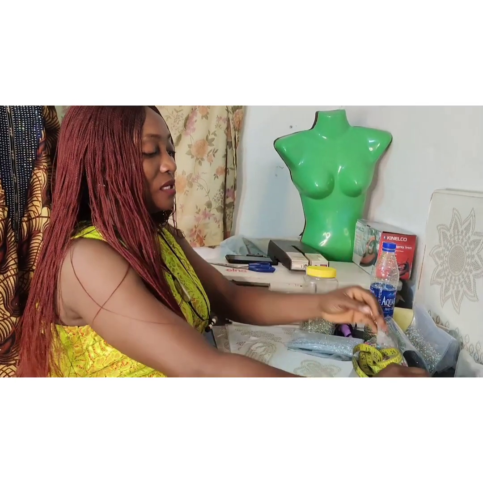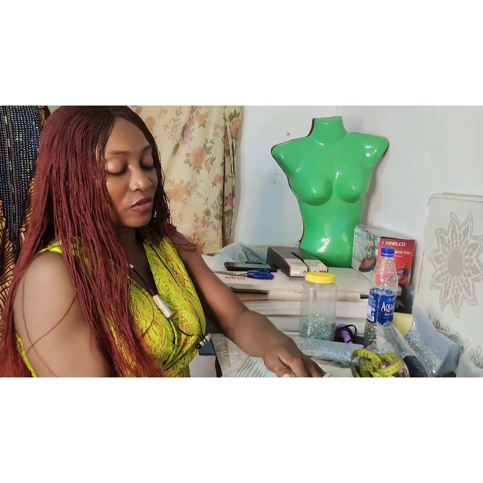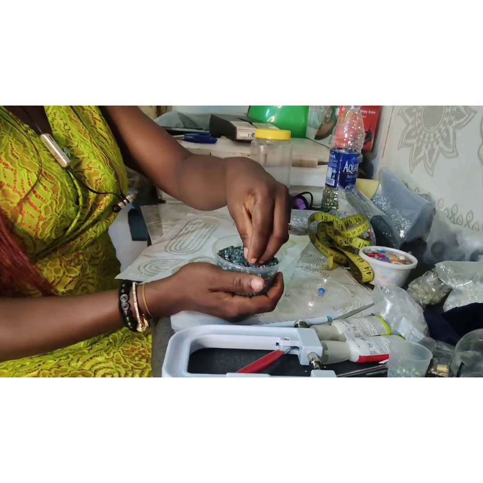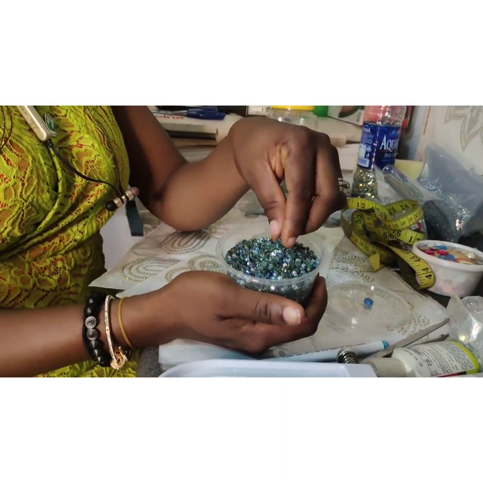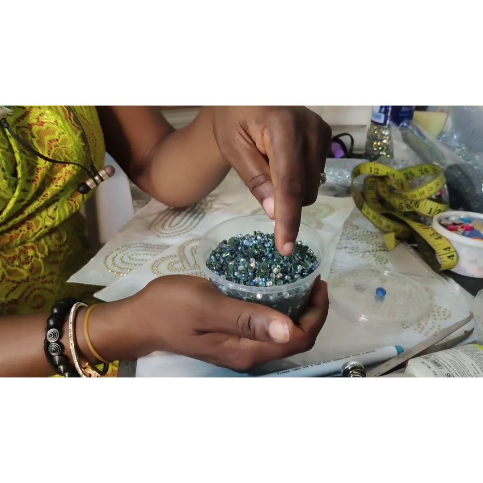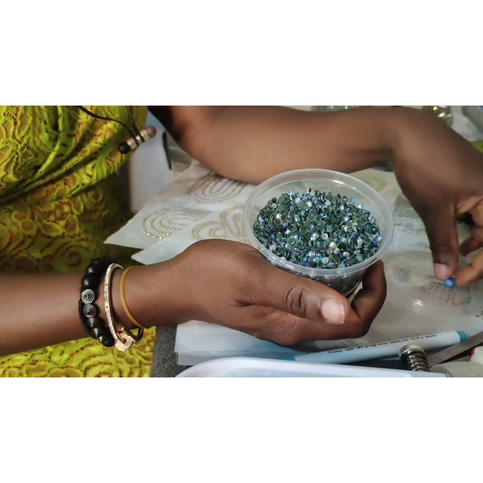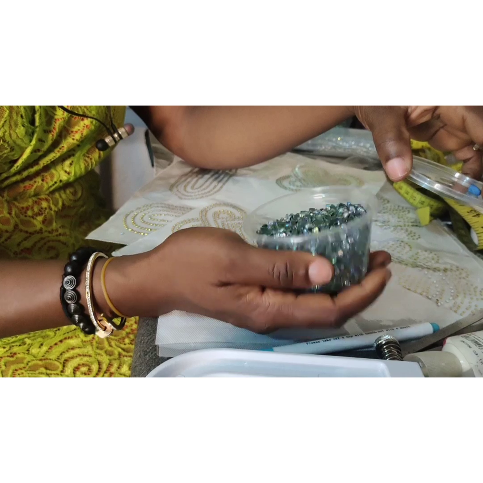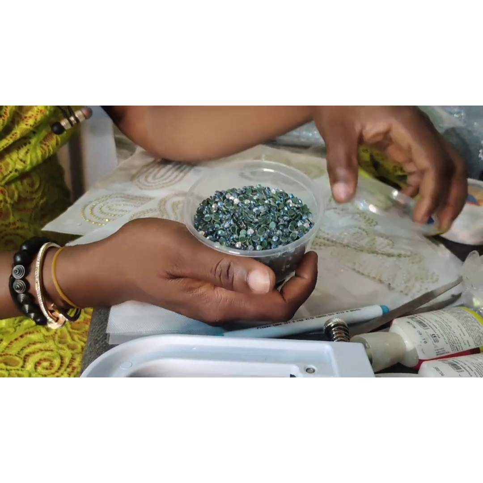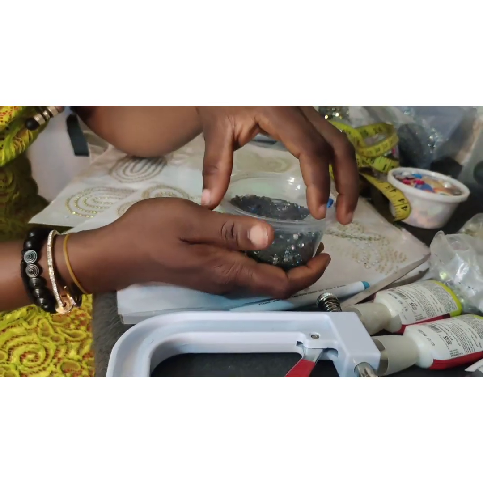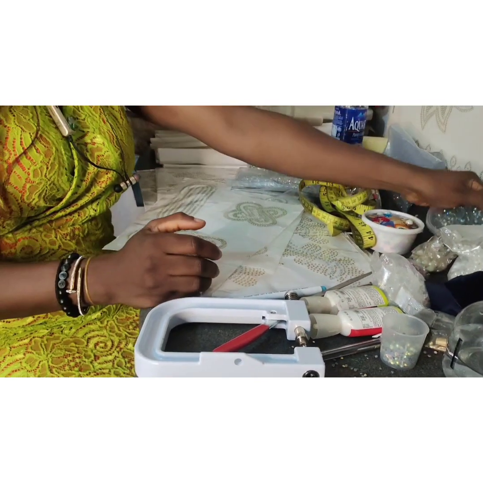Also, this is an example of an ordinary stone. I have never used this stone before, but for the purpose of this class I had to buy it. It is cheap and doesn't have any shine at all. I wouldn't advise you use this on the customer's clothes. You can use it to practice, but not on your client's clothes, please.